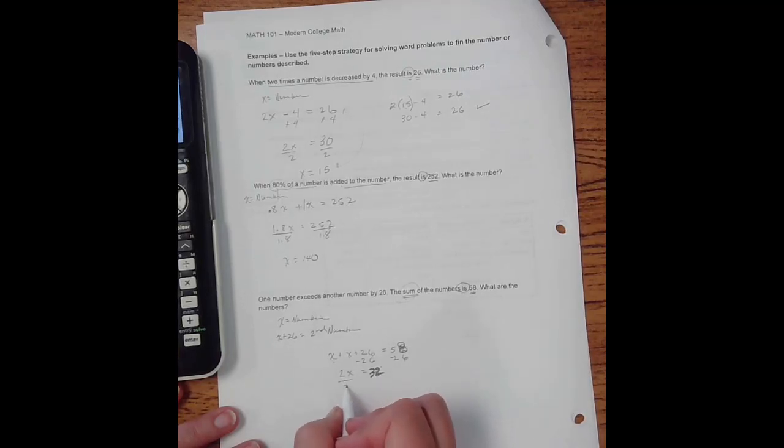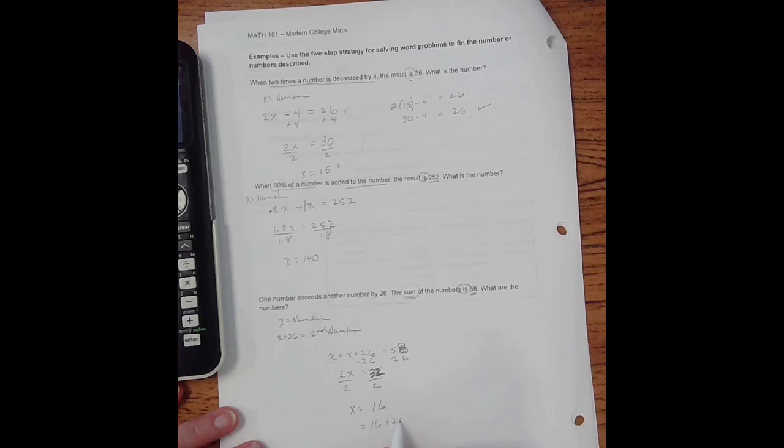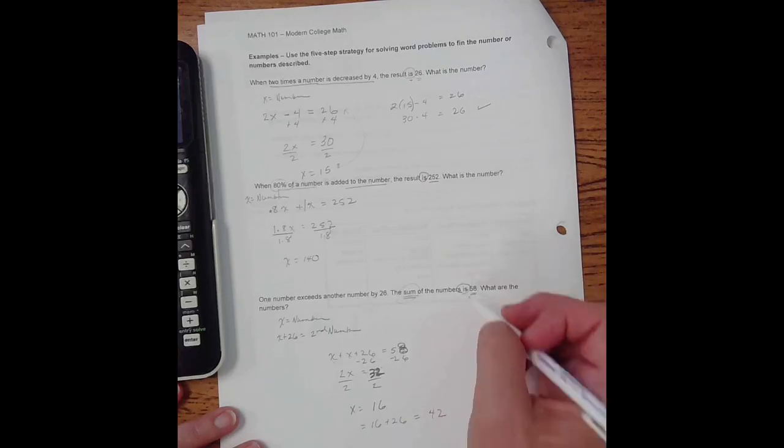Divide both sides by 2, and so x is going to equal 16. Okay. Then you can also go ahead and check. If I have 16 plus 26, it would be 42. Is 16 plus 42 58? And it is.